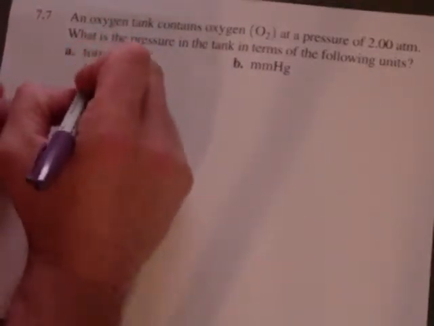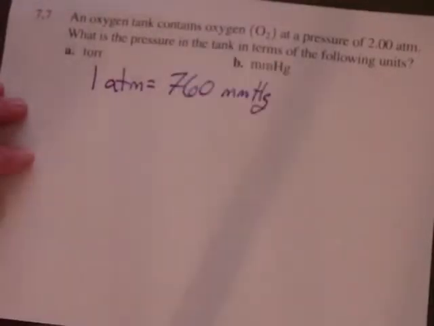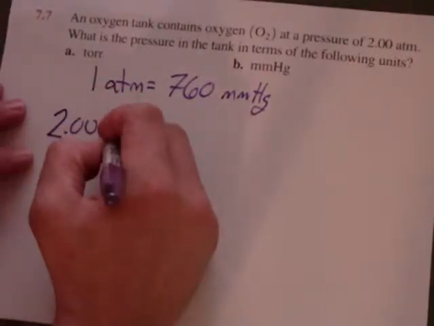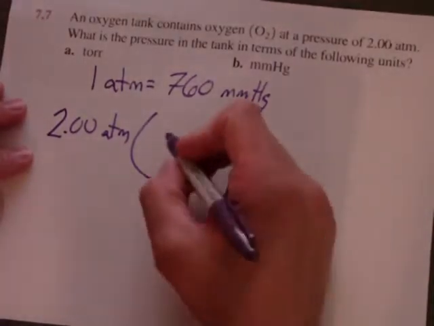The two main pressure units that we are going to use in this class are atmospheres and millimeters of mercury. So we'll look at question 7 and concentrate on part B, because that involves the two units that we are going to use in this class. Our conversion for atmospheres and millimeters of mercury is 1 atmosphere is equal to 760 millimeters of mercury. So if we have 2.00 atmospheres, we need to set up a conversion factor to solve for the millimeters of mercury.